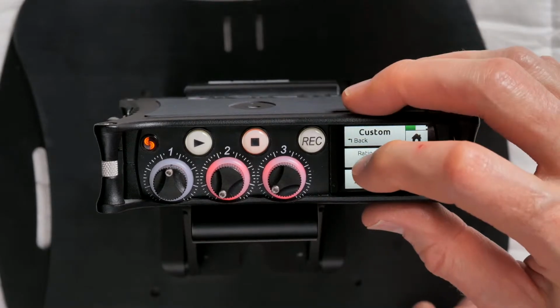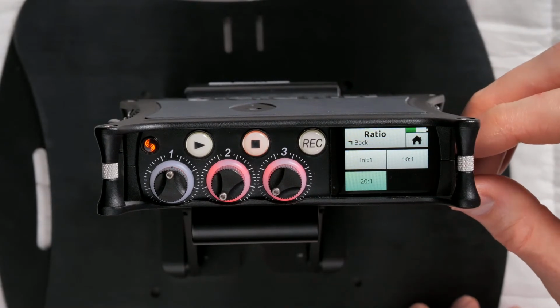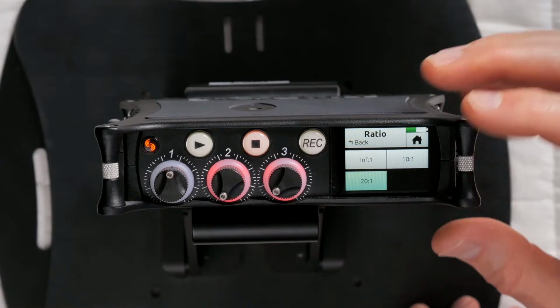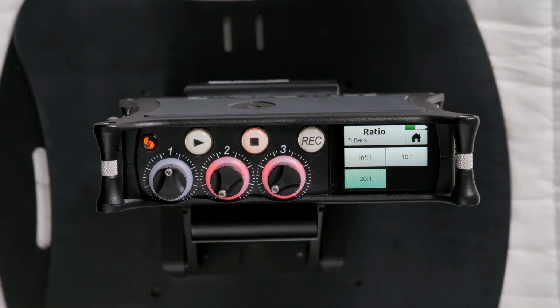The ratio is essentially the amount of compression, and right now it's set to 20:1. You can go infinity to 1. The problem is if you go to infinity to 1, my experience generally is that if that waveform hits up against that infinity to 1 really hard, it can not sound good. It can still distort. It may not clip. It may not exceed 0 dB or even touch 0 dB, but it can still sound distorted because it's creating essentially a square waveform, a square top waveform, which is not a good thing in terms of sound quality. So be careful about that.